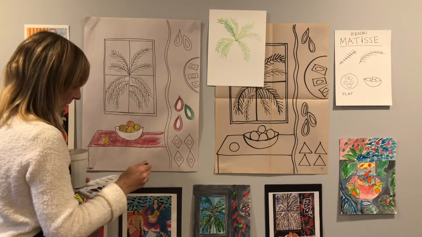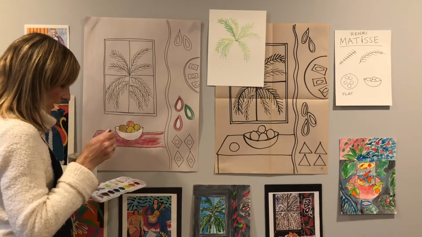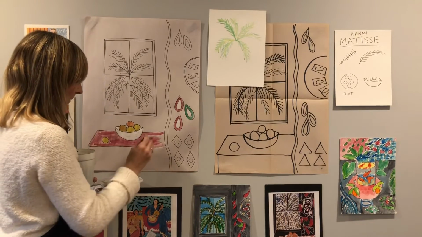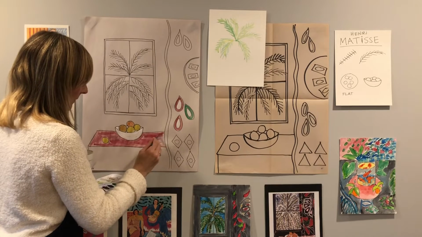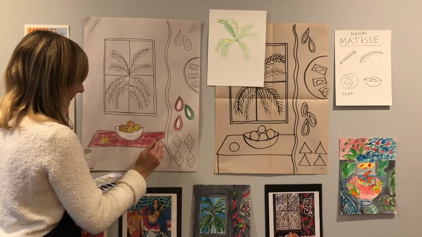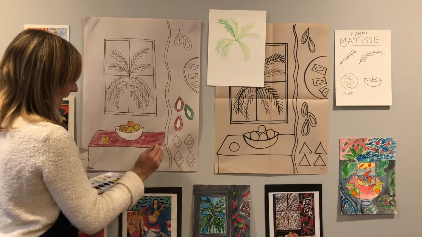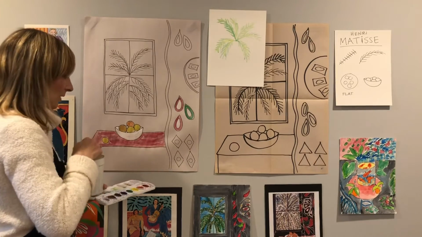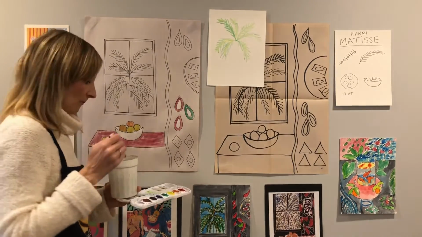So again, I would say rinse your brush, wipe it, get more color. With watercolor, remember you want water and paint and water and paint. You don't want it to be thick or gloppy at all.